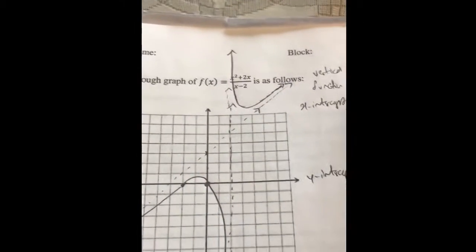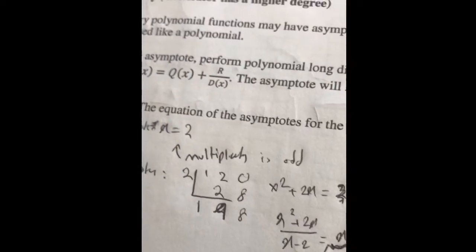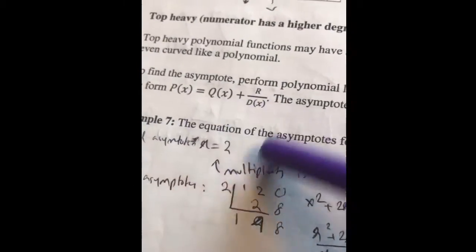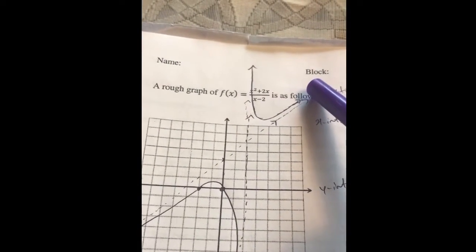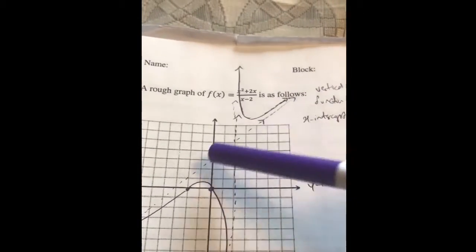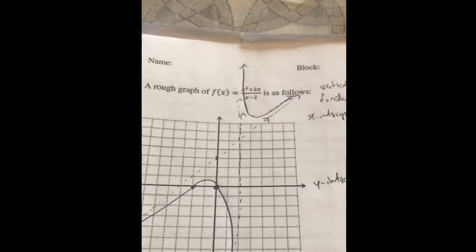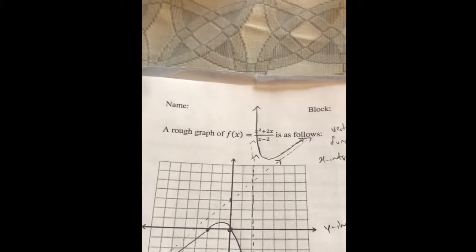And because we know that we have odd multiplicity, as we found before right here, multiplicity is odd because we only have one asymptote on the bottom, so there's no way we could have even multiplicity. That is why at the vertical asymptote we get one going all the way to the top and one going to the other side. And yep, that is pretty much the breakdown of different types of rational functions and how you have to be able to graph them.